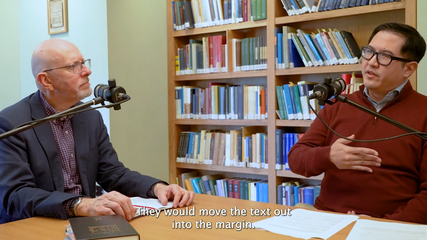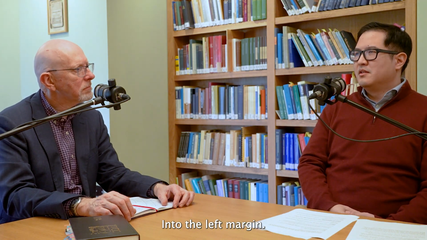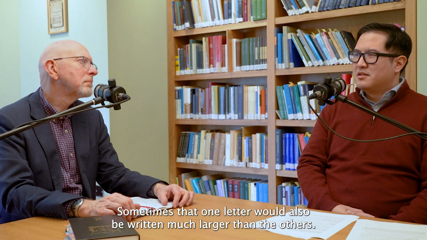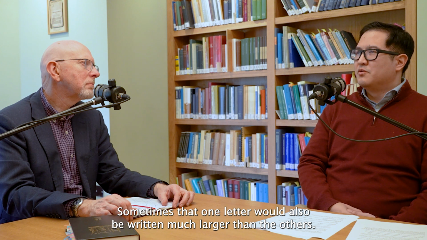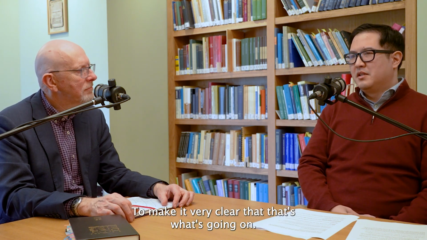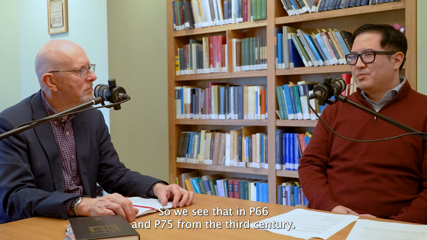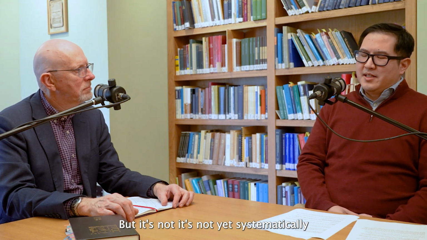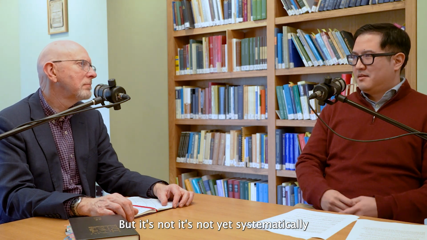They would move the text out into the left margin, usually one letter out. Sometimes that one letter would also be written much larger than the others to make it very clear that that's what's going on.